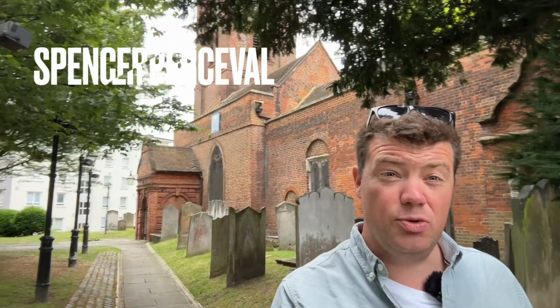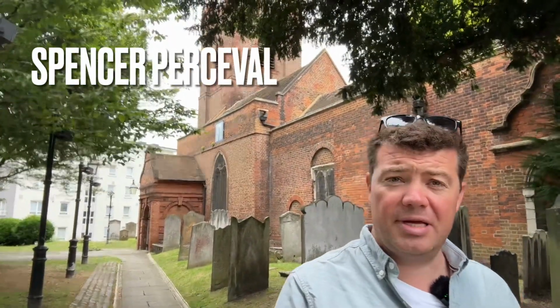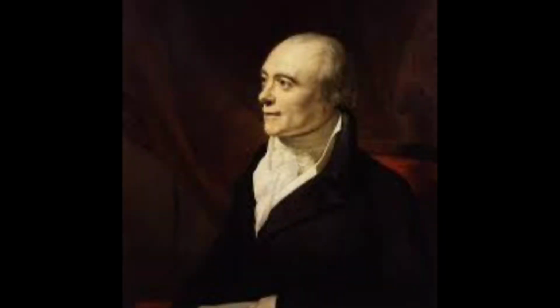This is St. Luke's Church in Charlton in South East London, and buried here is Prime Minister Spencer Perceval, famous of course for being the only Prime Minister to be assassinated, in 1812. Now probably that's all he's really remembered for, and if he wasn't assassinated he might have been remembered for being a pretty terrible Prime Minister.